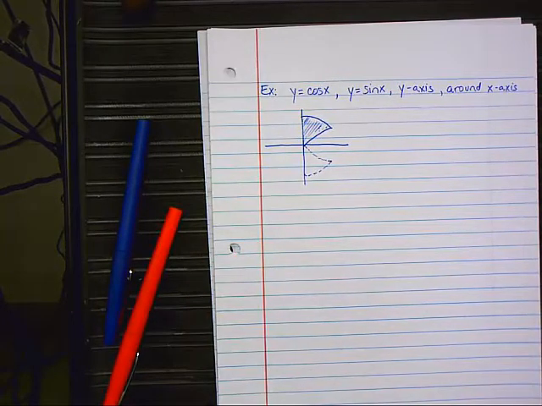What does that look like to y'all? Pac-Man? Yeah, I can see that. I had some people say a sideways shark fin. I'm like, okay.